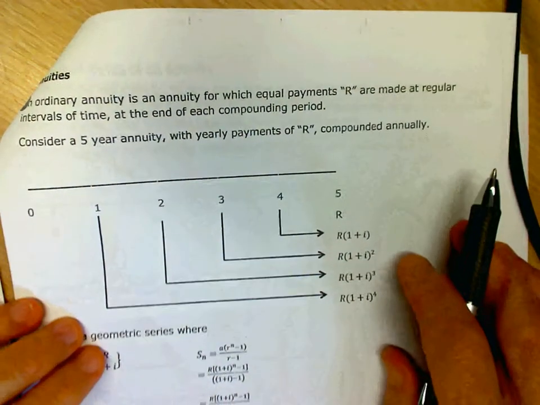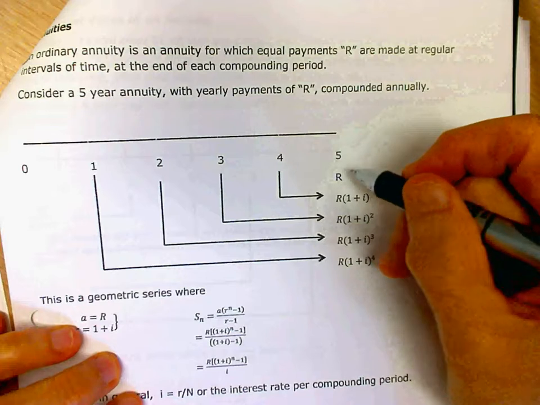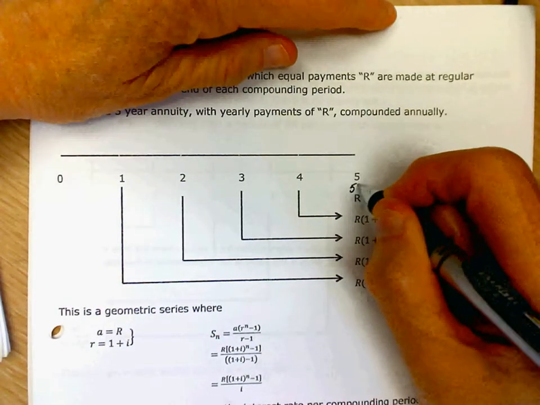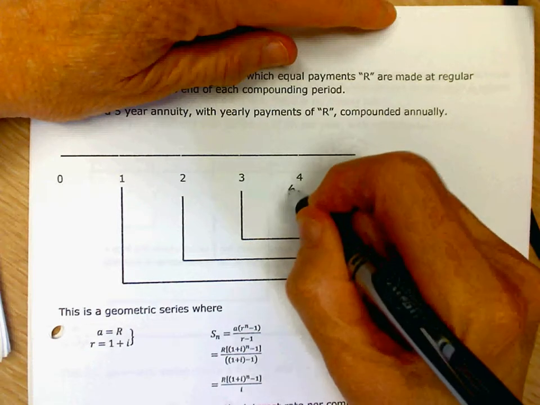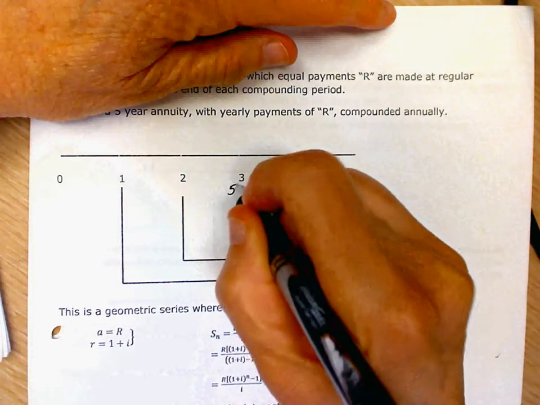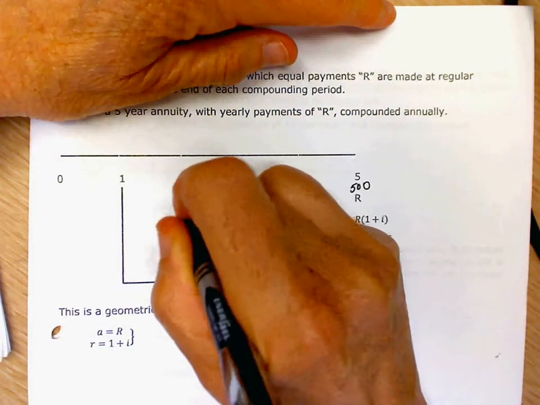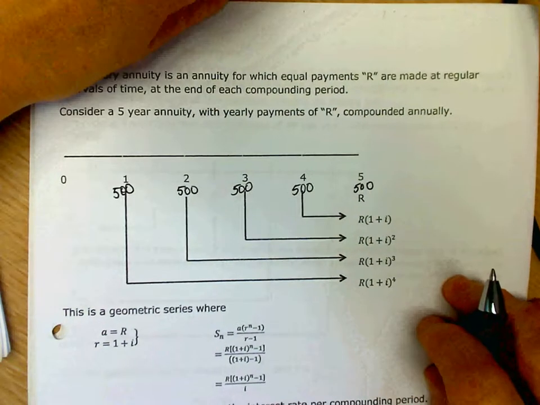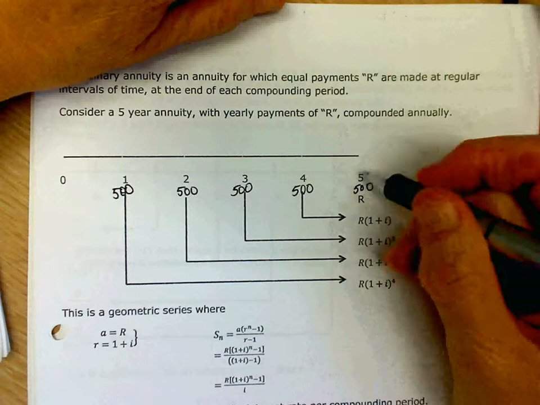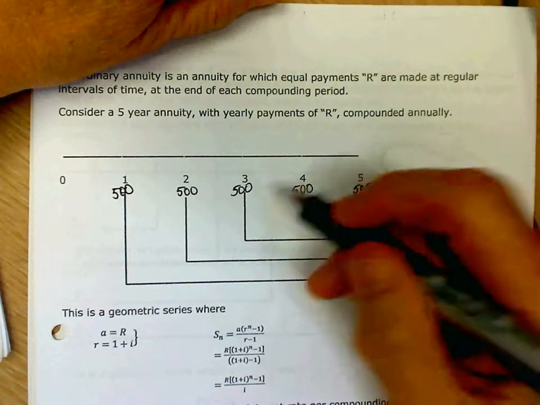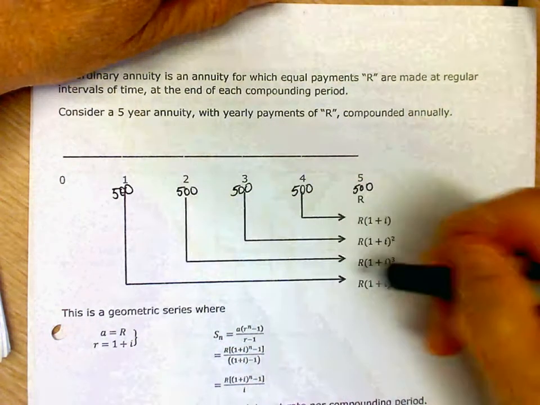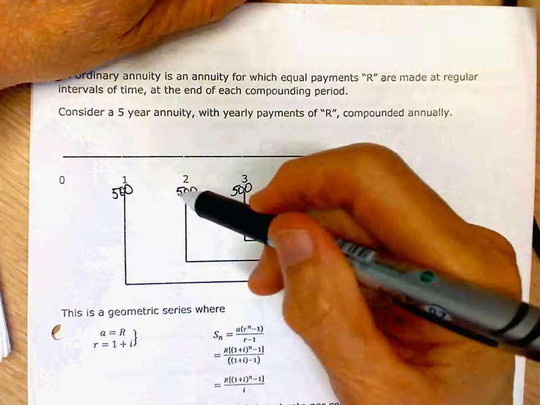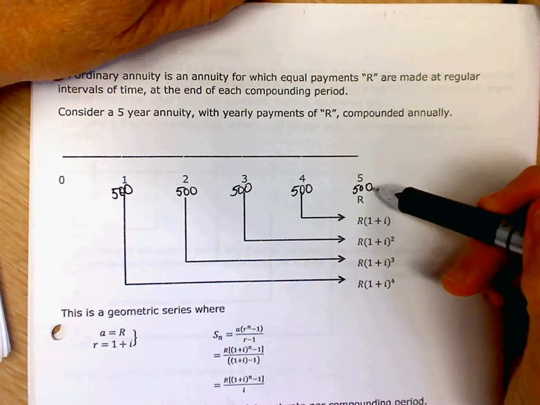So for example, what if I were to put in $500 at the end of each year for 5 years, right? This is my annuity contract. I'm going to put in $500 at the end of each year for 5 years. Well, there's 5 payments of $500, right?